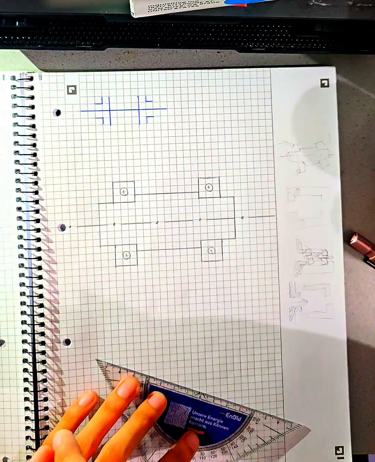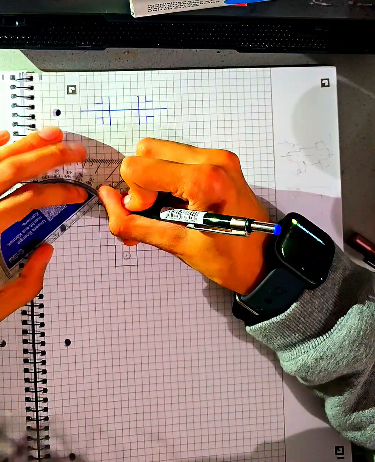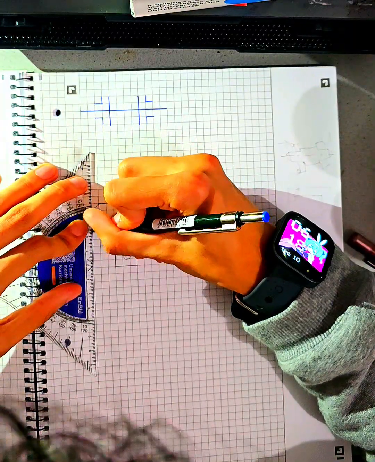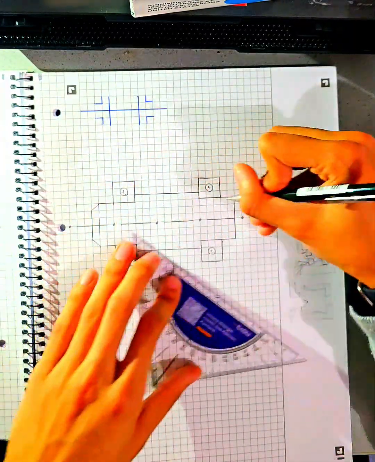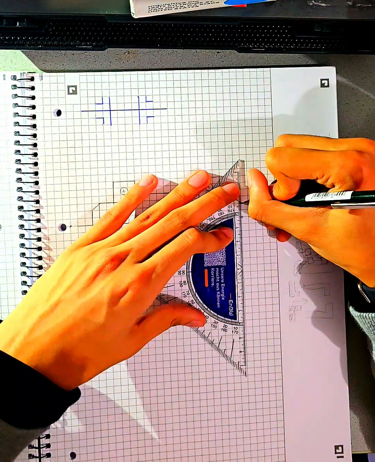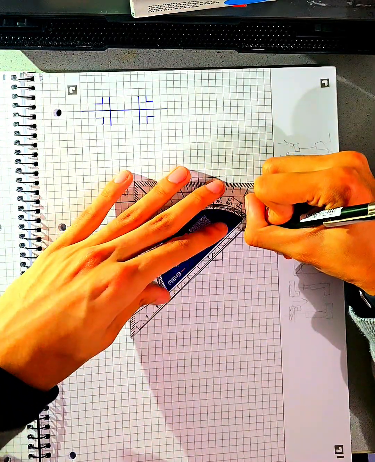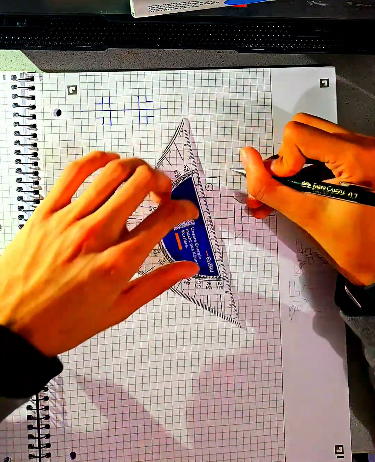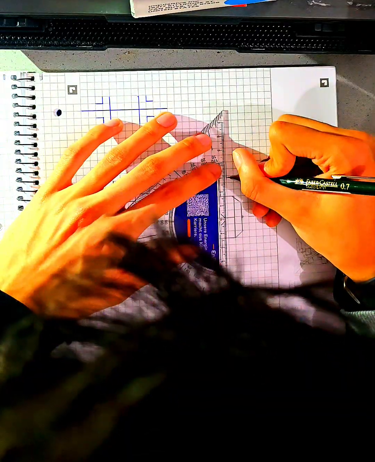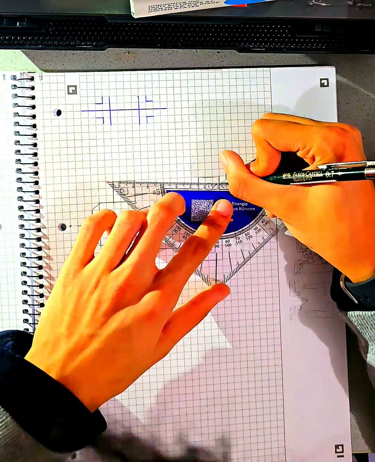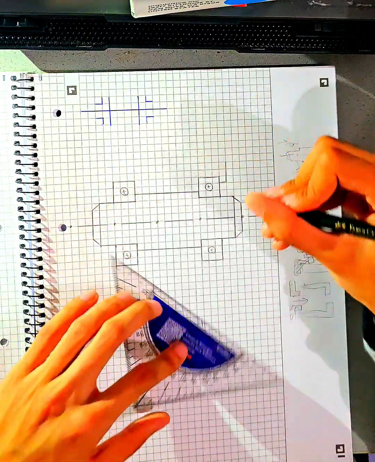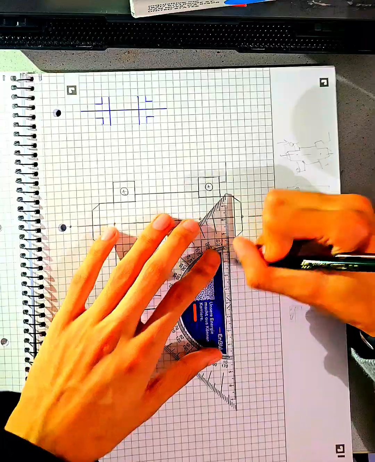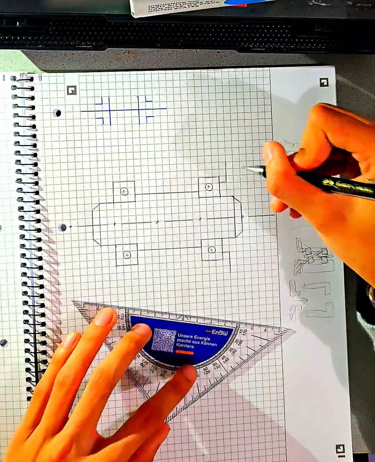Oh, and of course, forgot the chamfers. There we go. And now we can draw our little housing on this side. We'll fill in the bearings later. Just want to make a visual so that I know where they are pointing. I mean, I already know where they're pointing, but you know.